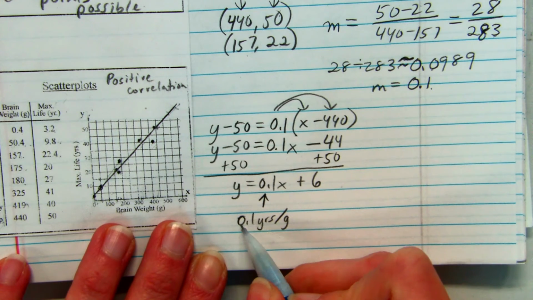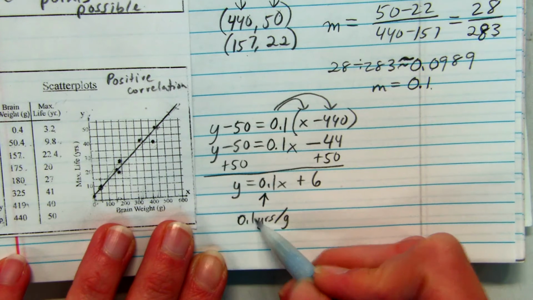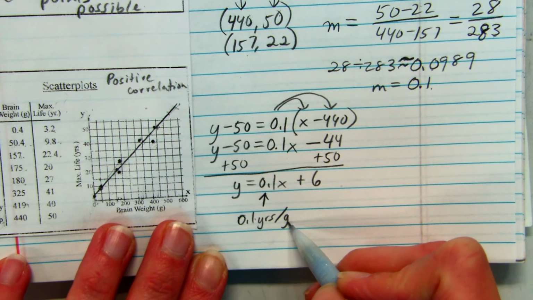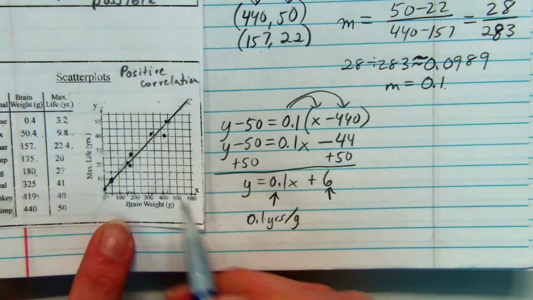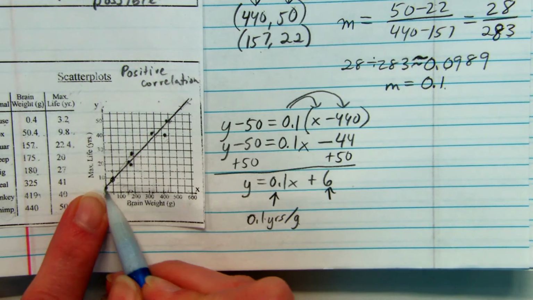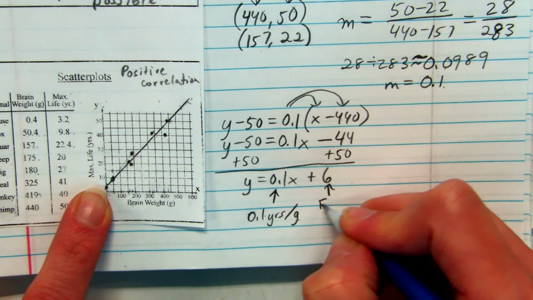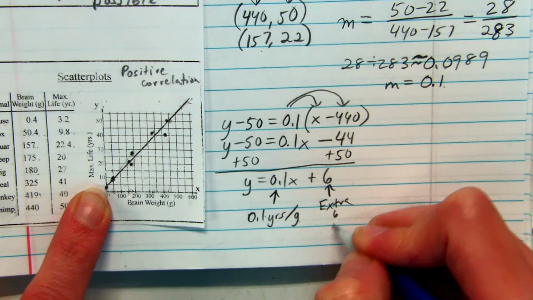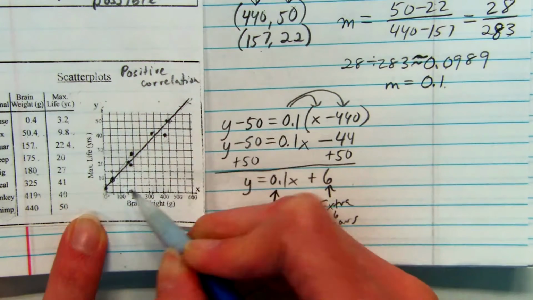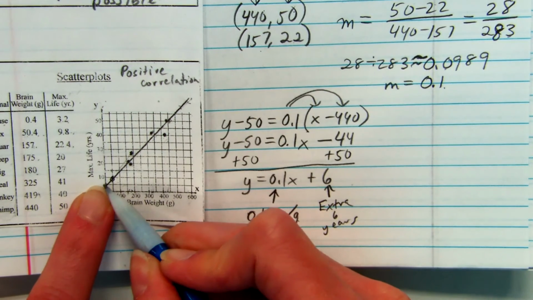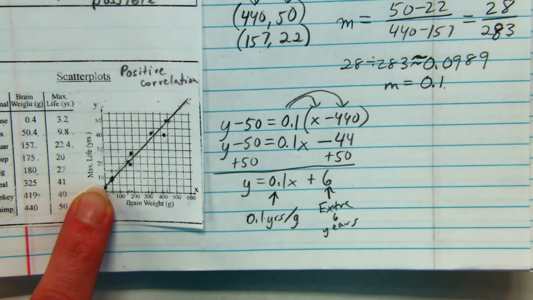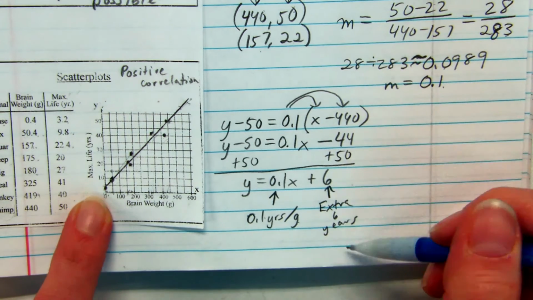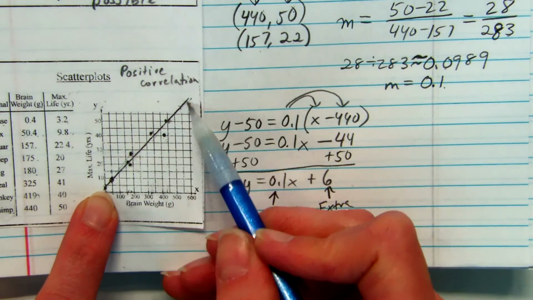So basically this is saying you'd gain about 0.1 years per gram of brain weight. And then the 6 is a beginning number. If you look at this, it doesn't quite start at 0. So we're adding an extra 6 years to each animal because it seems like this line doesn't start at 0. It starts up a little bit. So for whatever reason, we're adding like an extra 6 years more or less.